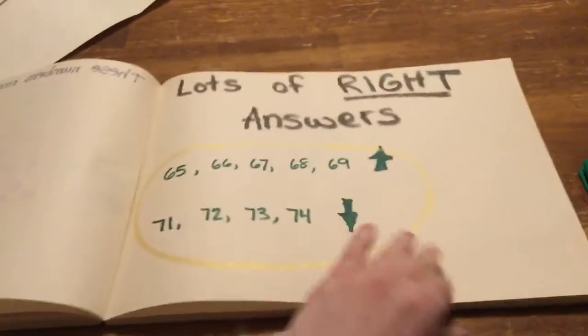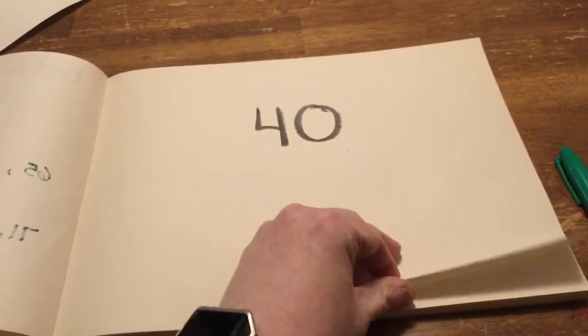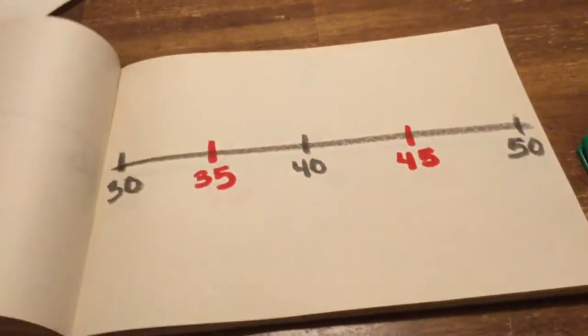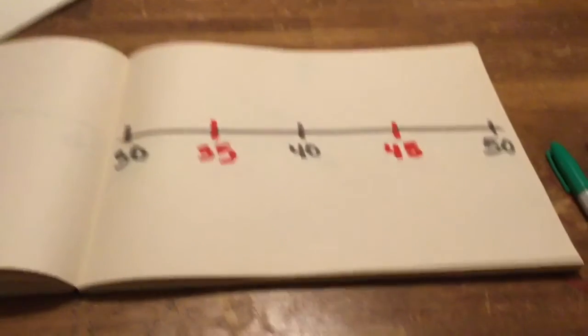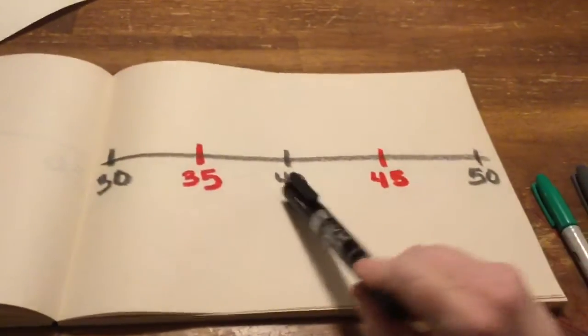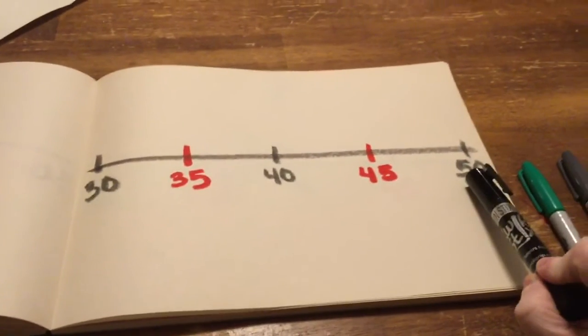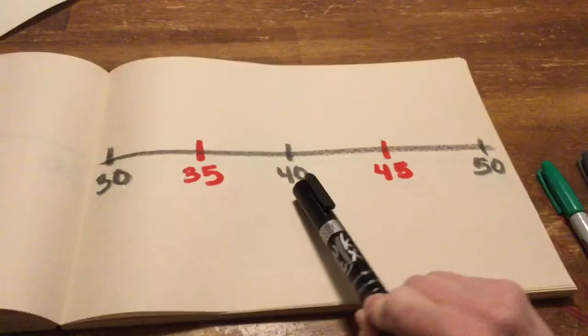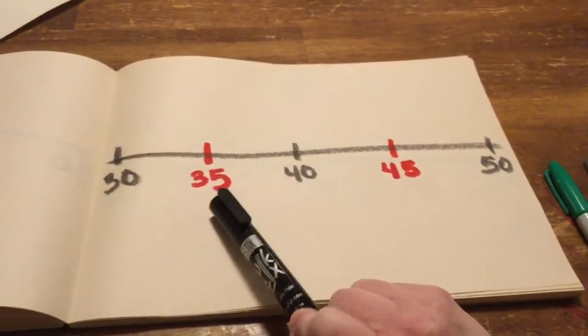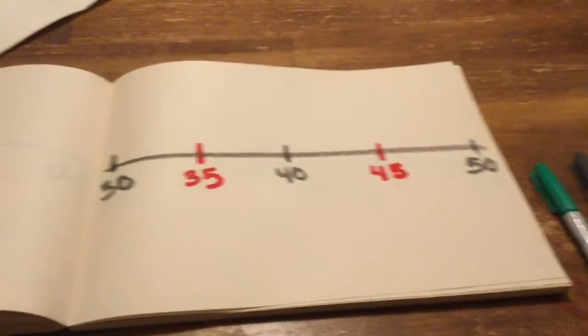So let's try one together. Try 40. You can pause the video and try it on your own. See if we come up with the same answer. Oops, blank page. So I put 40 right on my number line, and I said, okay, 30 and 50. That's what it's going to go between. Now my midpoints are 35 and 45.